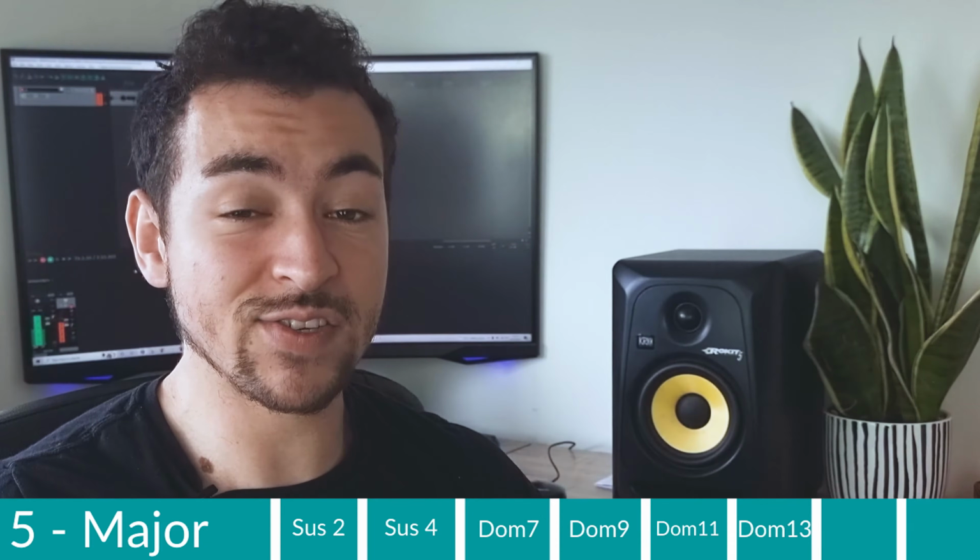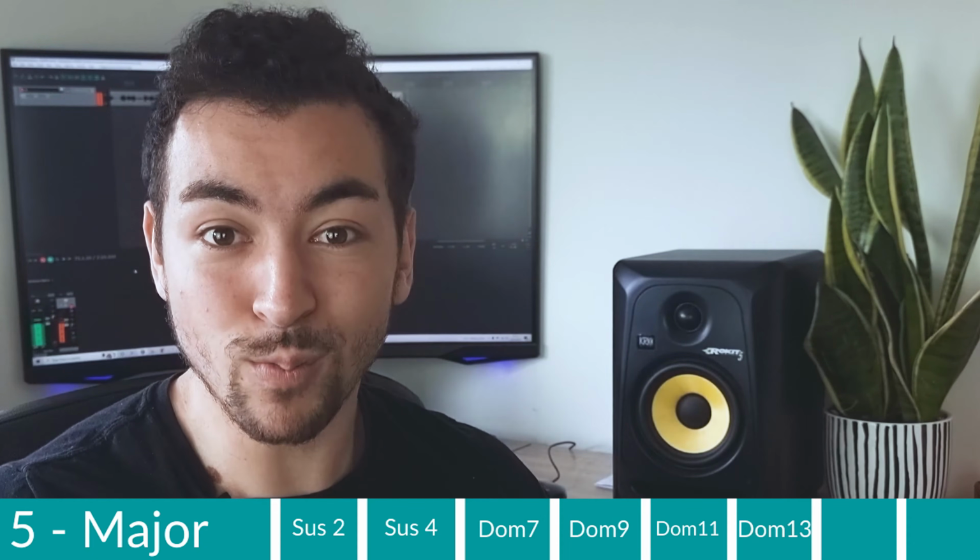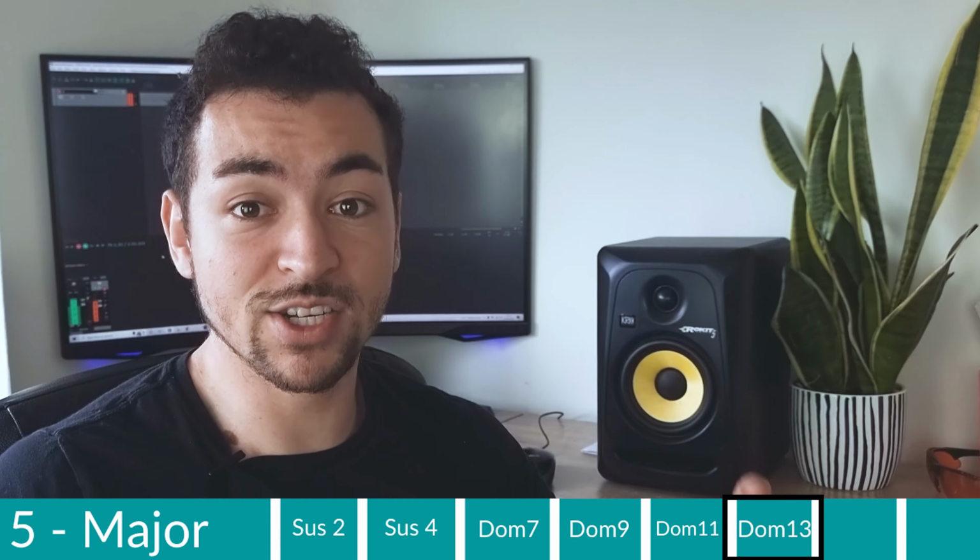The next chord in our 2-5-1 is chord 5, which is G. As you can see down below, there are also a lot of options for the 5 chord. So I'm gonna choose the dominant 13 chord. So we're playing G13. So far we've got D minor 9, G13.